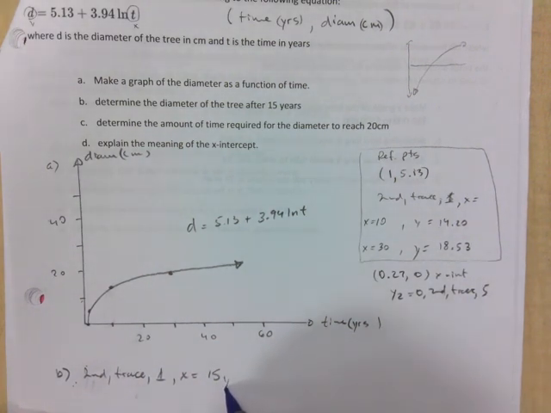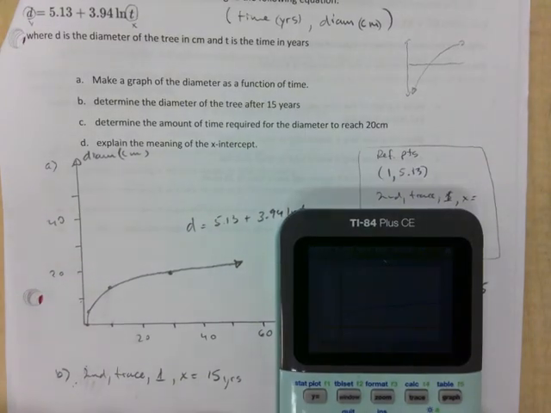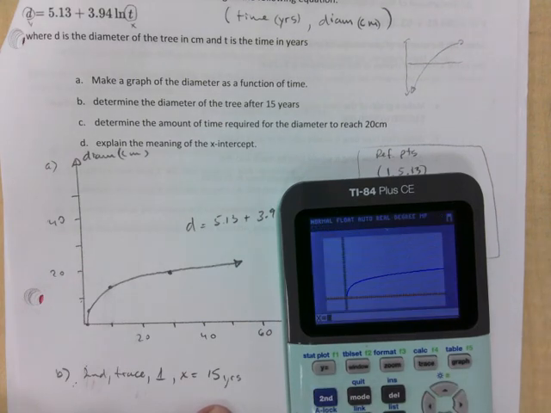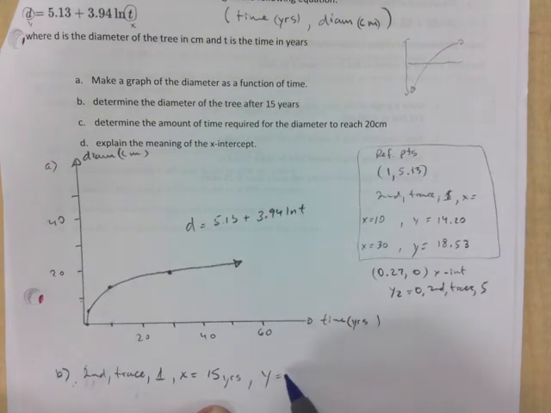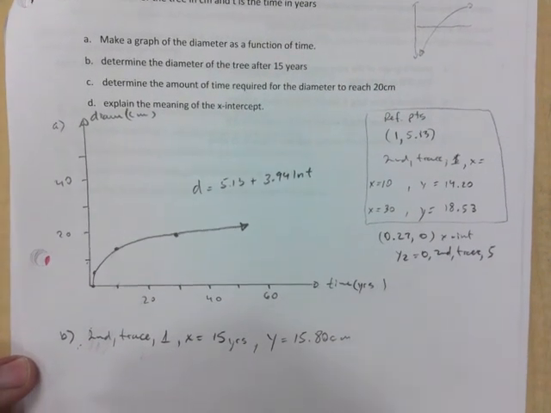And I make sure that, right, my time is in years, not anything else, right? Hours or whatever. So second trace 1, 15. That's 15.80. Y is equal to 15.80 centimeters. Okay, that's the diameter of the trunk.